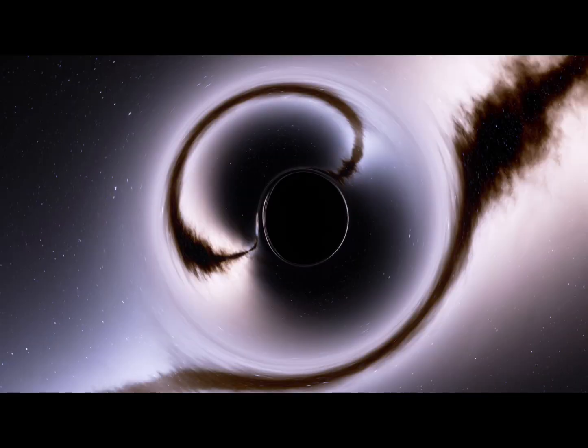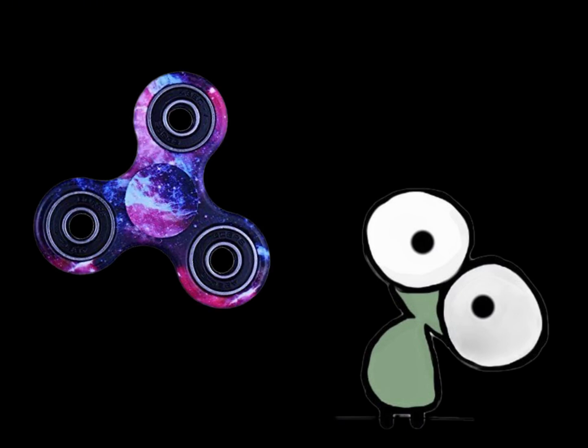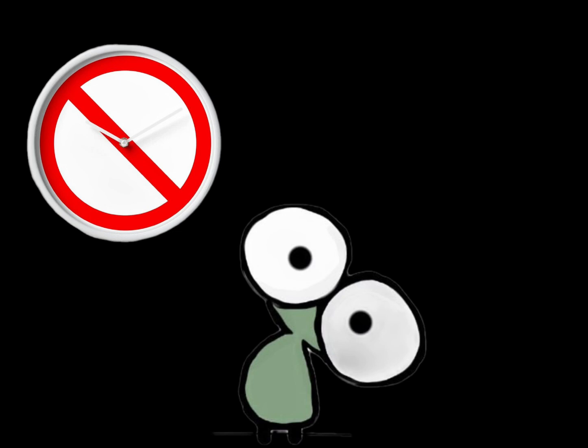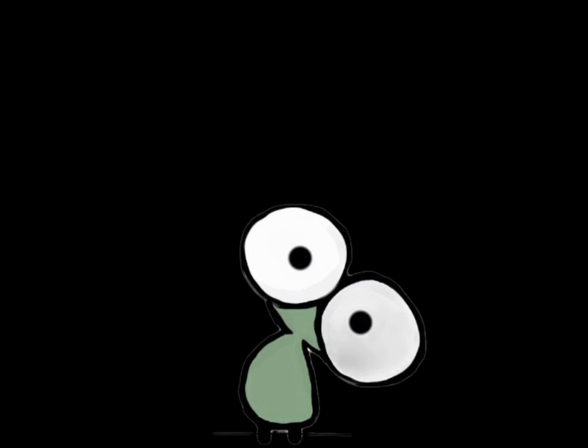Kerr black hole. A Kerr black hole is a rotating black hole formed from a spinning, collapsing star. Its rotation drags space-time around it, creating a region where motion becomes highly distorted. This type is considered more realistic because most black holes in space are expected to rotate.